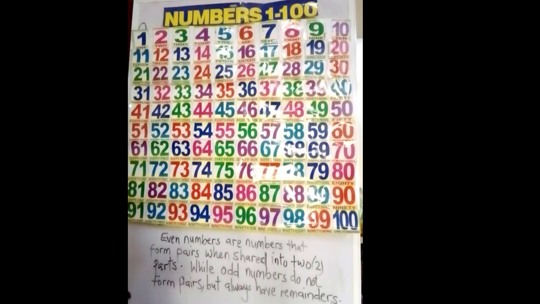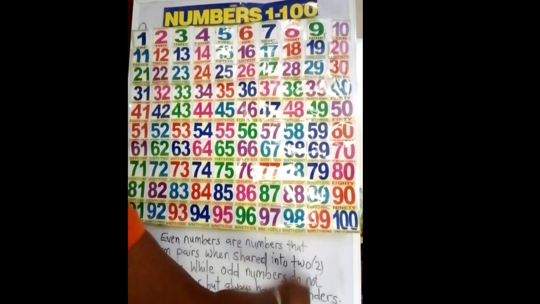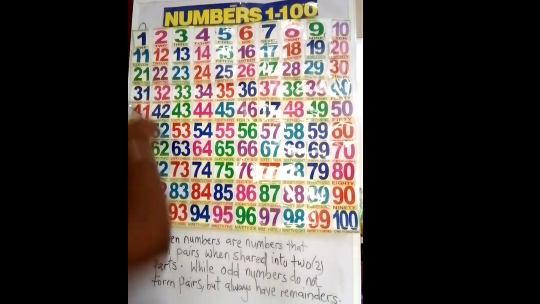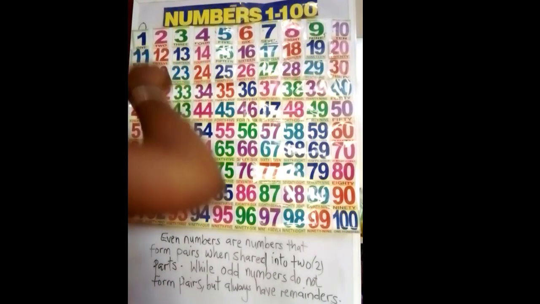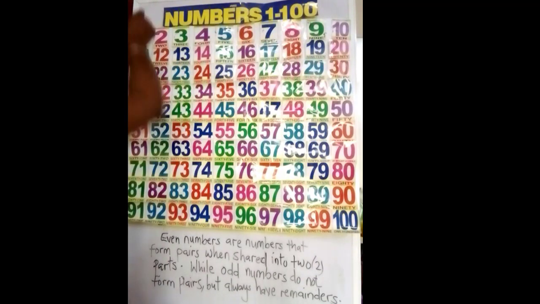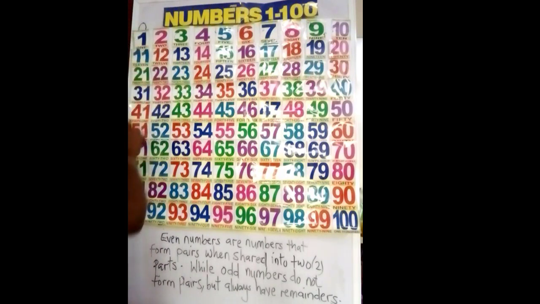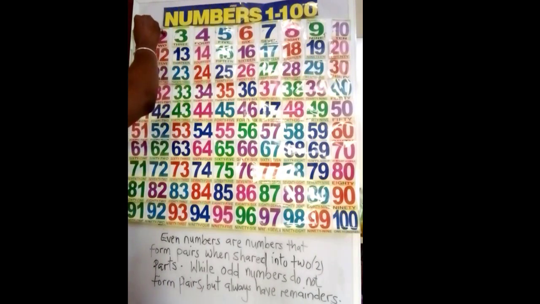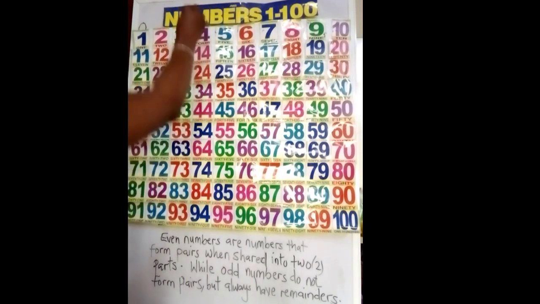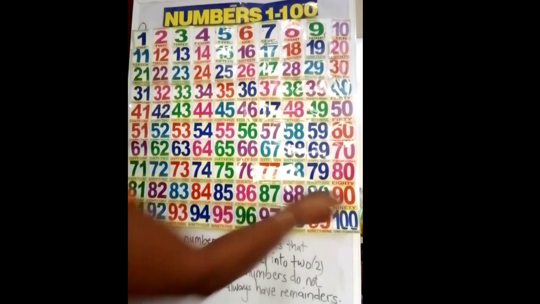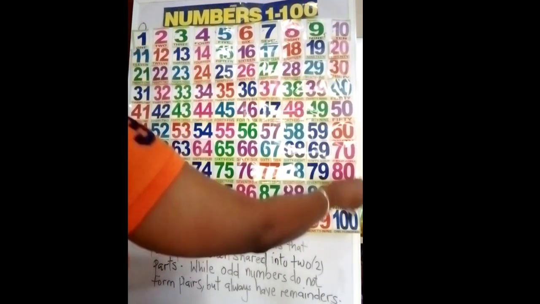Now this chart, I left it so that we could use it to explore this concept of even and odd numbers. So let's quickly look at the pattern that has been formed, and that's the main reason I left this chart on. If you look at the column of 1, all the numbers in this column end in 1. All the numbers in this column of 2, they end in 2. All the numbers in this column of 3, they end in 3. All the numbers in this column of 4, they end in 4. All the way down, all the numbers in the column of 10 end in 0.